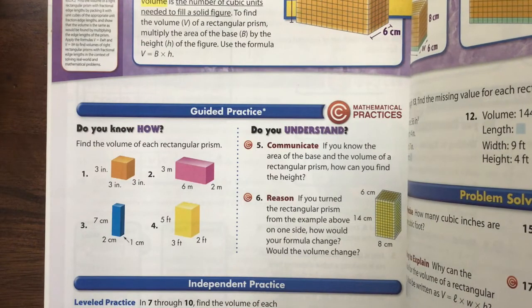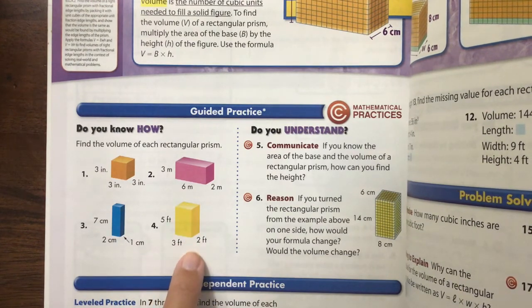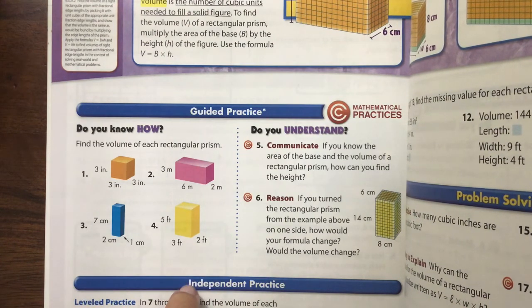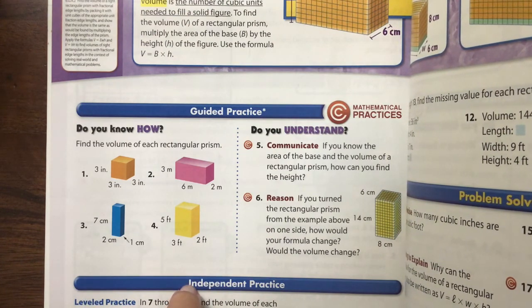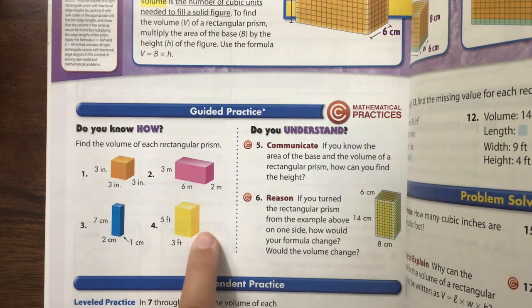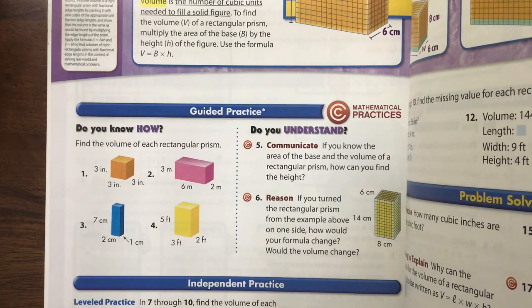Our last problem together is number 4. This rectangular prism also looks like it's more vertically oriented than horizontally, and that will not change our formula. What are the 3 things that we need to examine in this photo? Look at the length, look at the width, and look at the height.